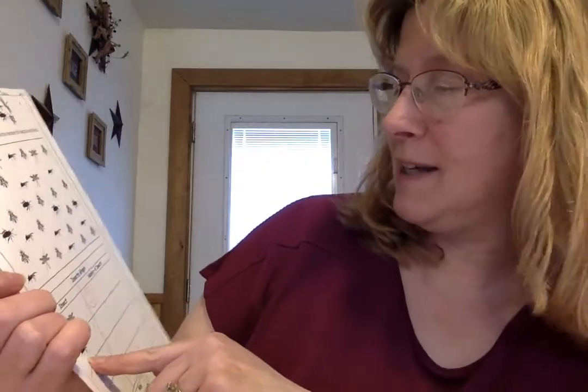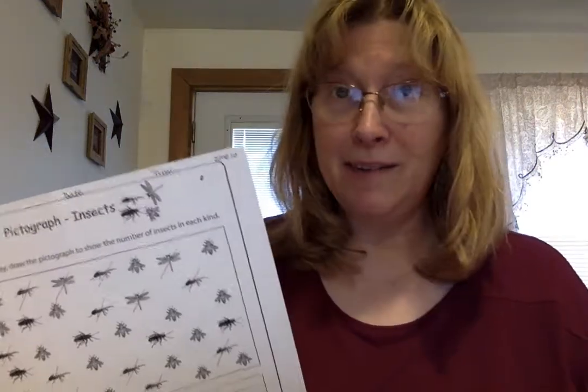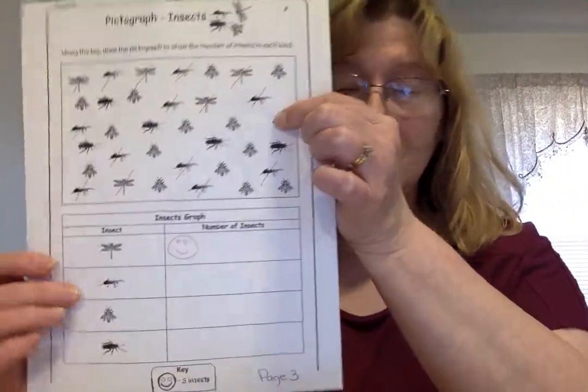So let's go to the next insect, this little critter with the long antennas there. I'm thinking that's an ant, but it's hard to tell for sure. So we're going to count all of them up in the picture and then see how many you have. I got a total of 10. So I've got 10 of the insects.